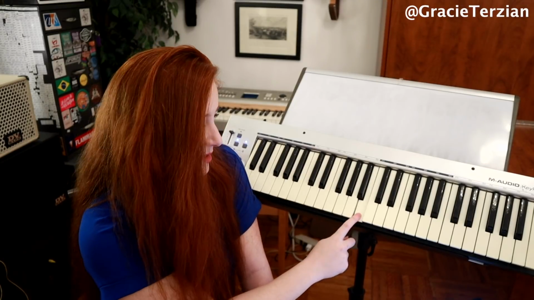And if I said I want a B sharp, which note would I play? I would play this note, right? Because I take that B and I move it up a half step. So this is a B sharp. It's also a C, so C and B sharp are enharmonic equivalents.